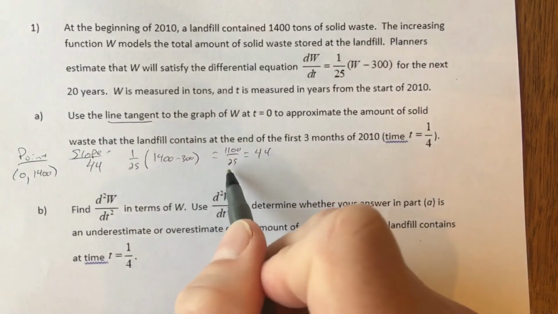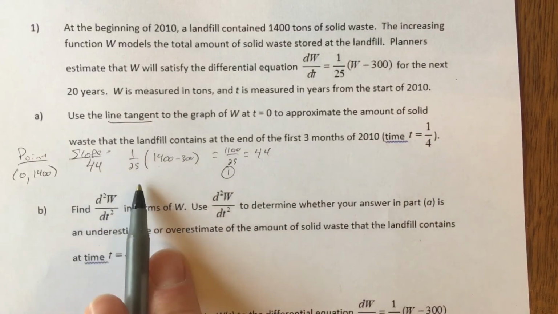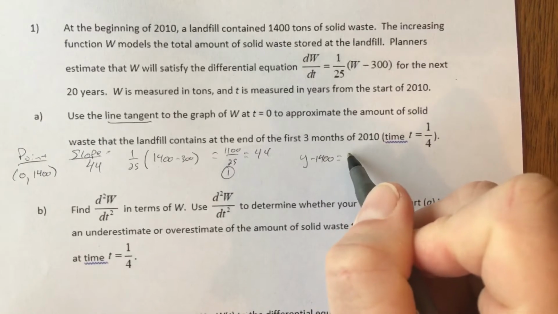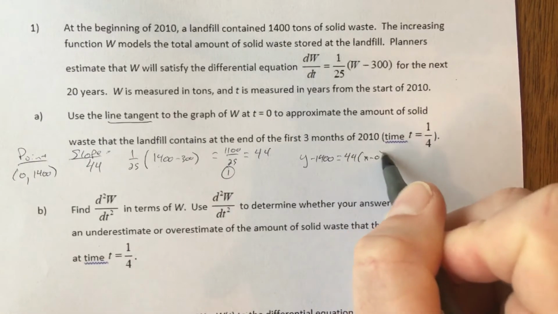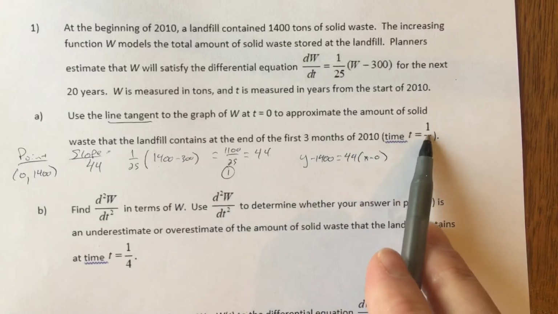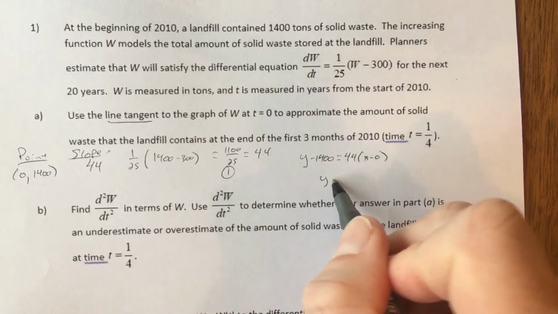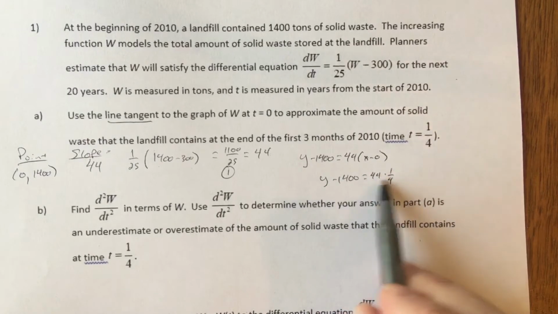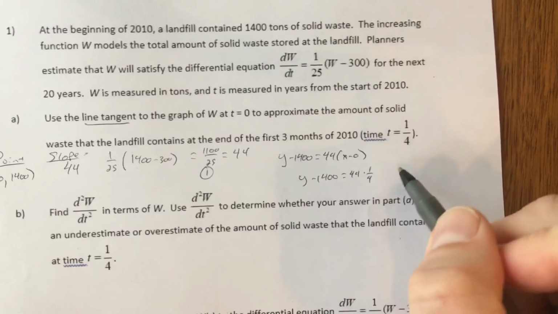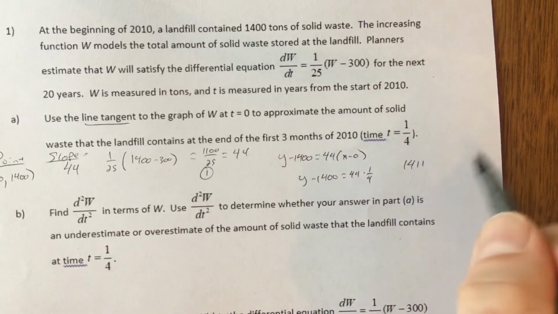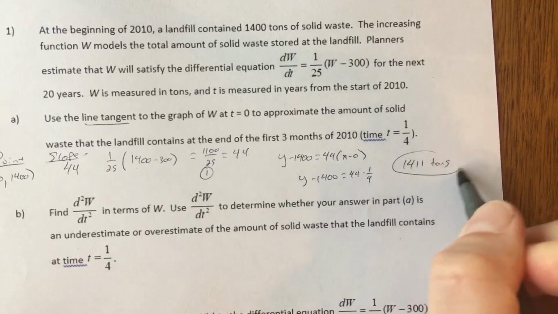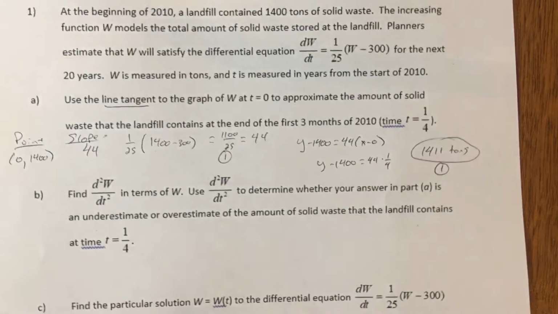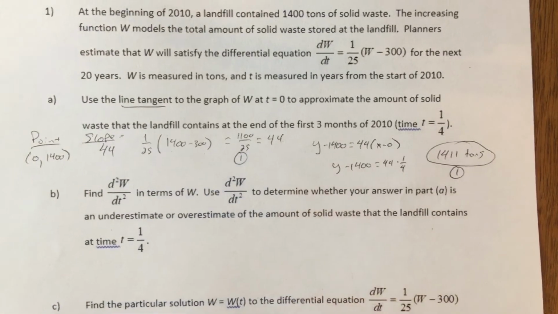All right, so you got 1 point for finding the slope on this. Okay, then we build the equation y minus 1,400 equals 44 times x minus 0. All right, and then we want to put 1/4 in for x. So we get y minus 1,400 equals 44 times 1/4. So that's going to be 11. And then if we add 1,400, we get 1,411 tons as the approximation. We got a point for doing that. All right. So not too bad in terms of building that equation out.